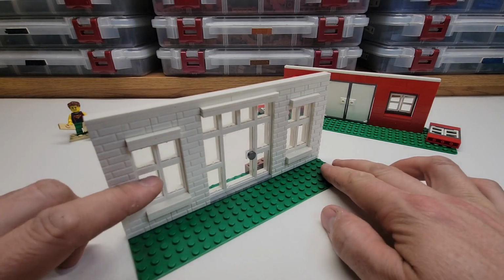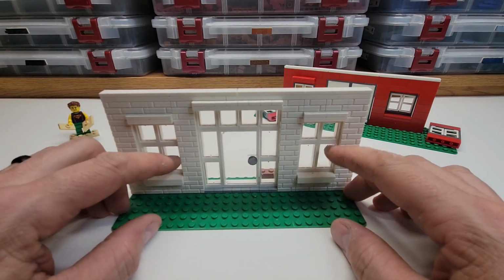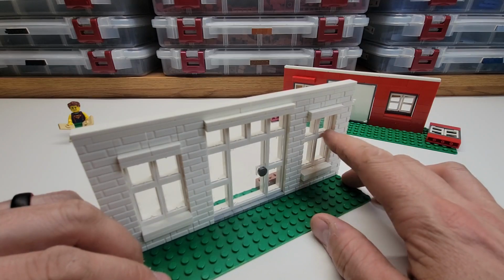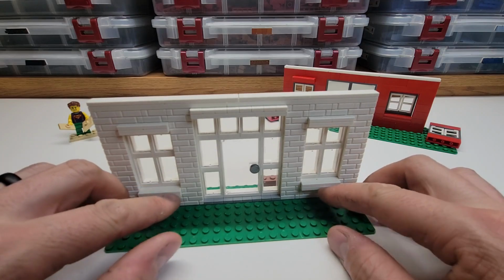And I think this looks a lot more realistic because windows are typically recessed in, but just a little bit, to the facade of the building. Same with doors. And the way I did this, I have a jumper plate underneath.